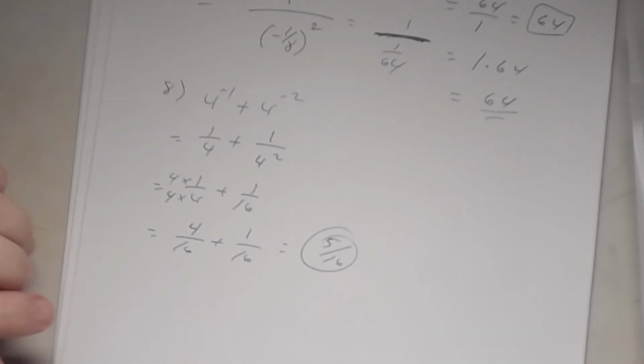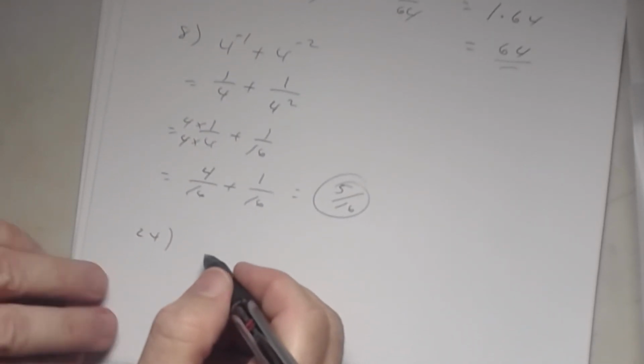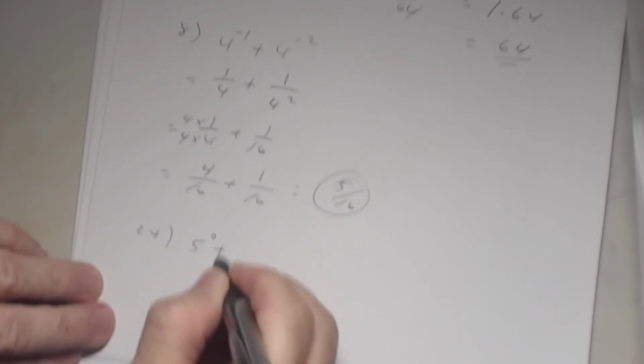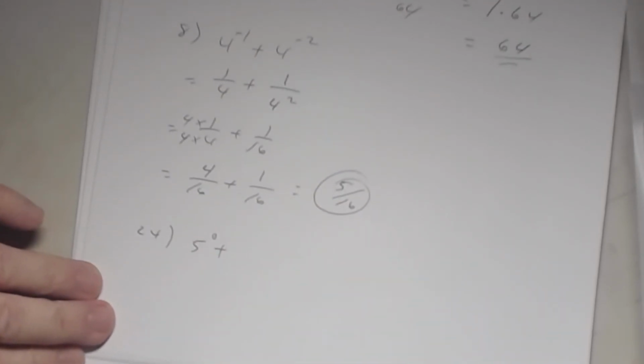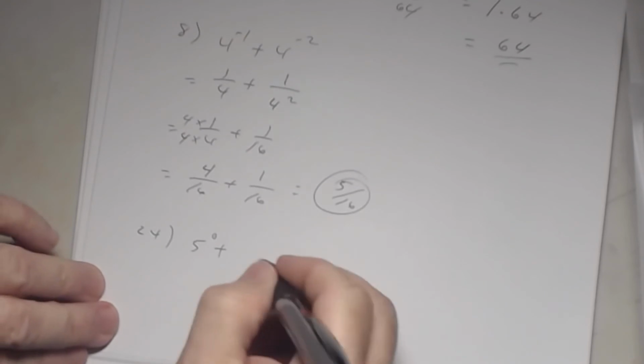I'm trying to make sure I get everything on that part A. Let's look at 24. 24, you have 5 to the 0 power plus negative 5 to the 0 power.